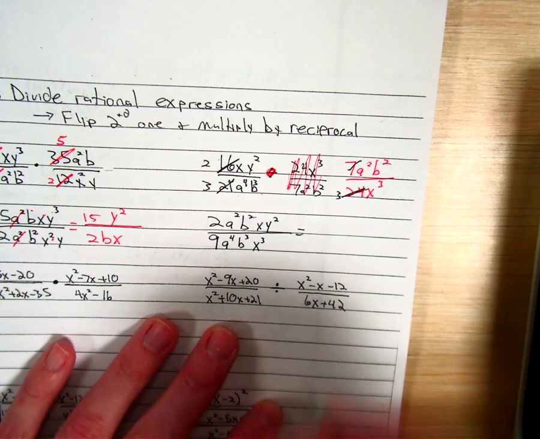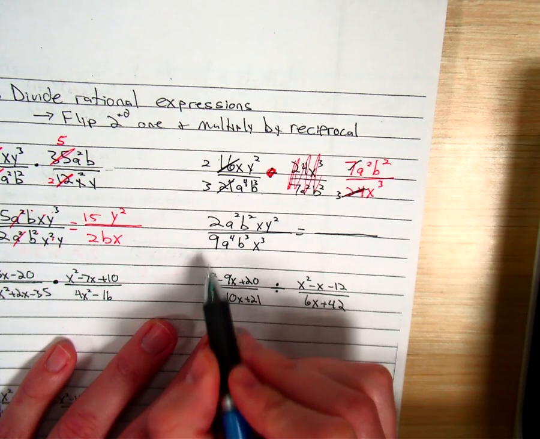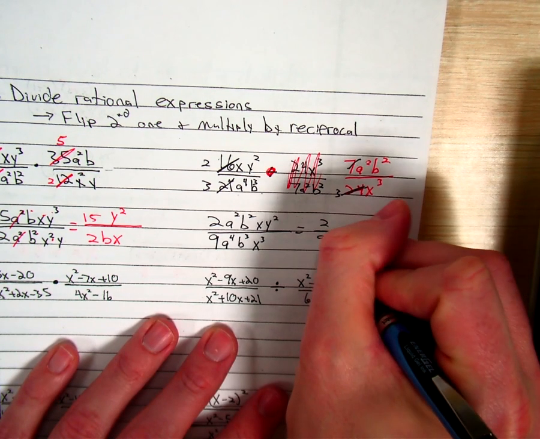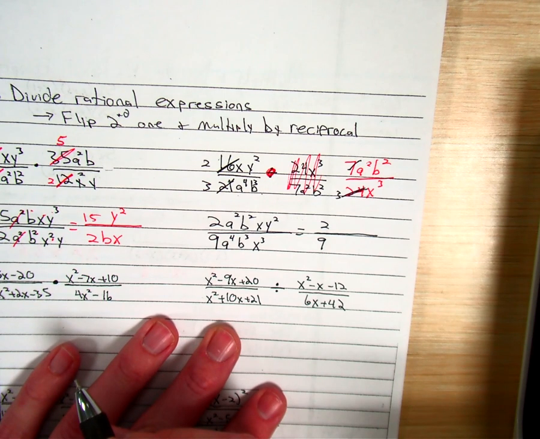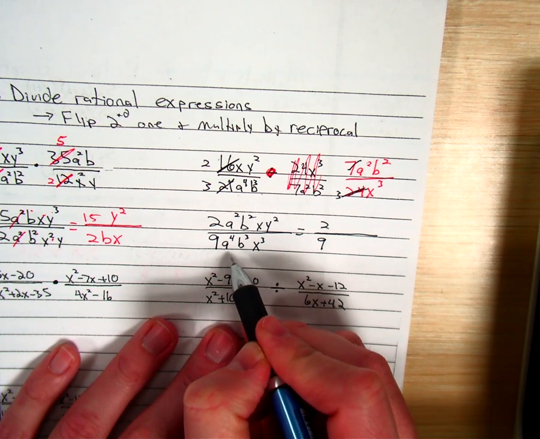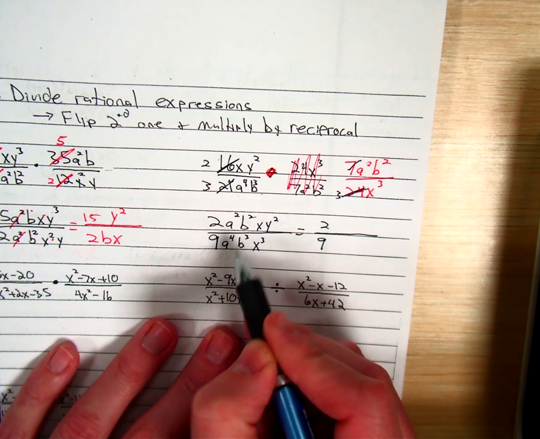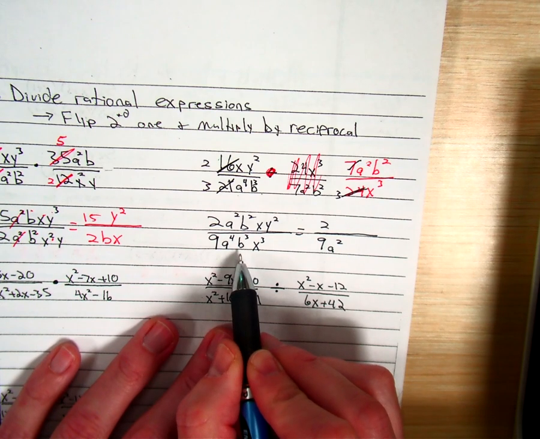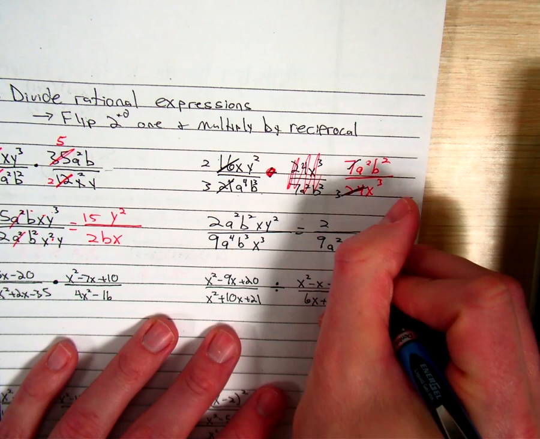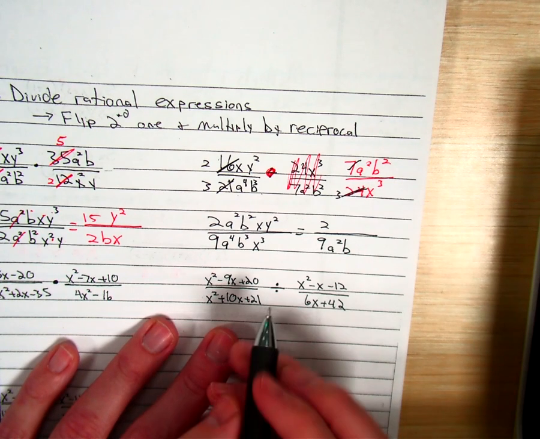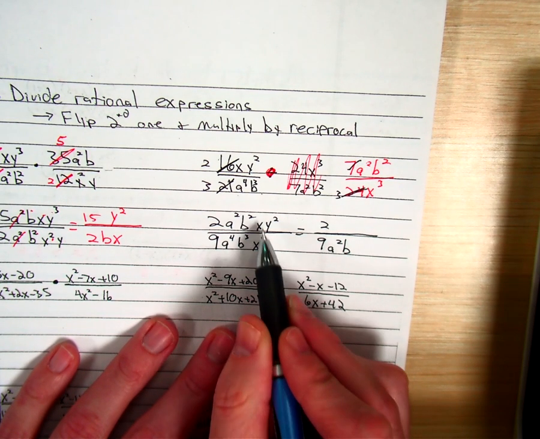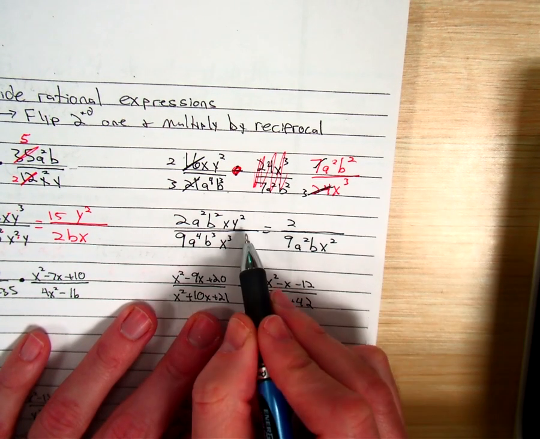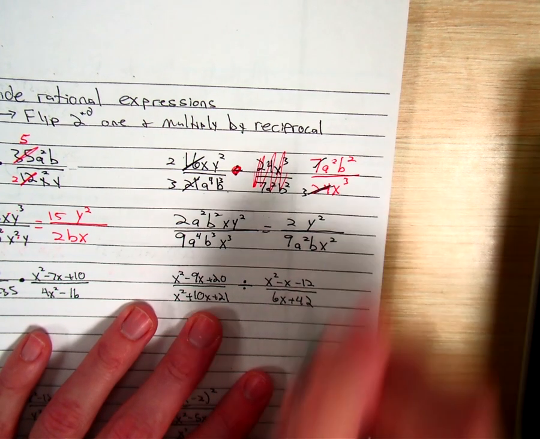Alright, and then for our final answer, number 1, double check to make sure we can't reduce this anymore without going to a decimal. We can't, so we're good there, 2 over 9. Okay, and then our a's. A's are bigger on the bottom. 4 minus 2 is a squared on the bottom. B's are also bigger on the bottom. 3 minus 2 will have b to the first on the bottom. X's are bigger on the bottom. 3 minus 1 we'll have x squared on the bottom. And there's no other y's, so our y squared stays on top.